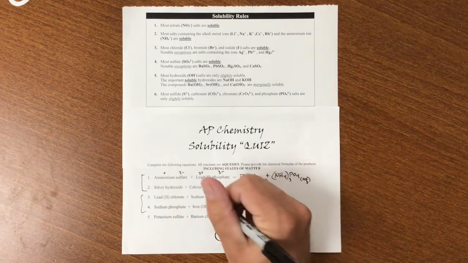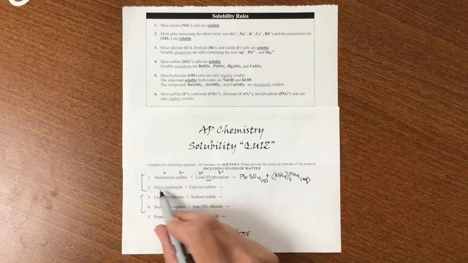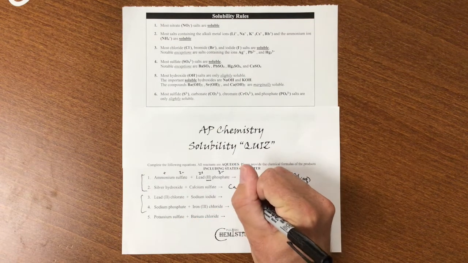So I have silver hydroxide and calcium sulfate. So let's switch the silver and the calcium. So I'm going to have the Ca with the OH.